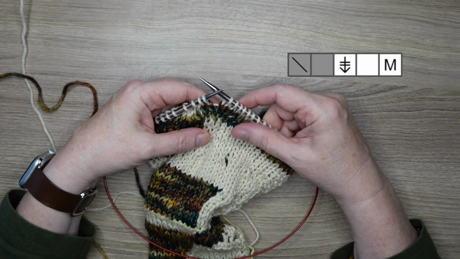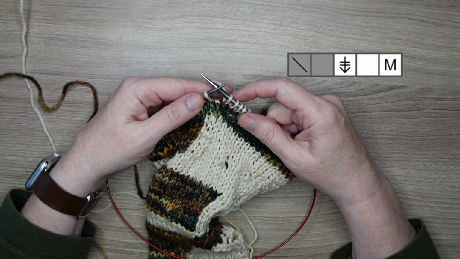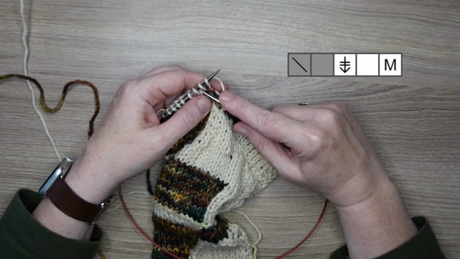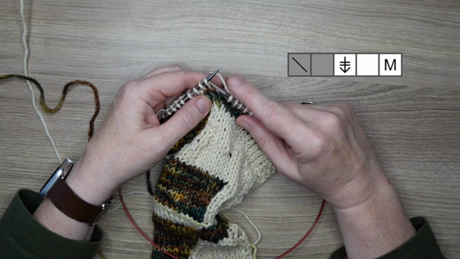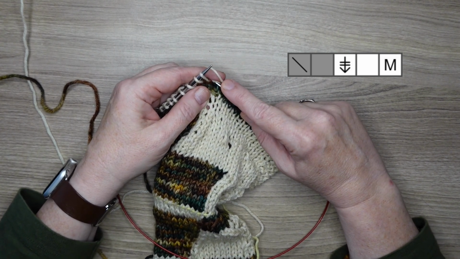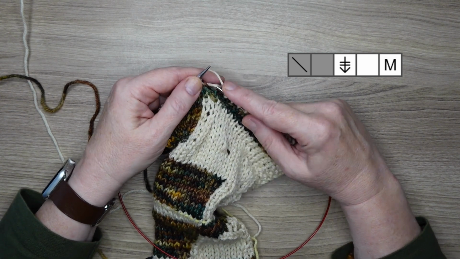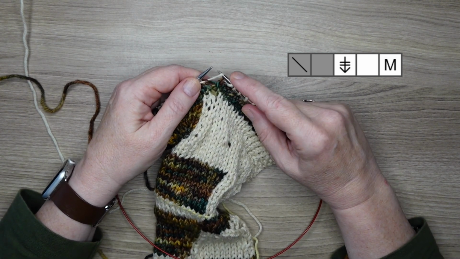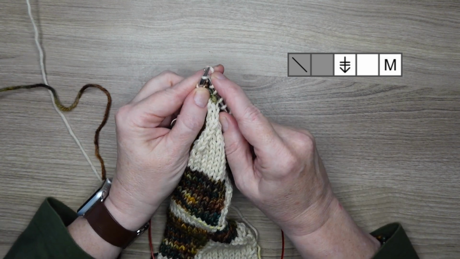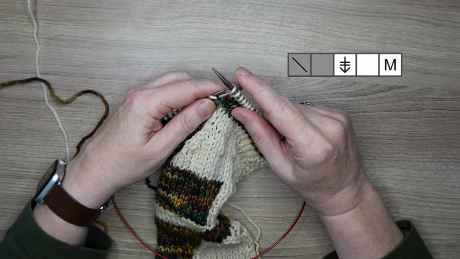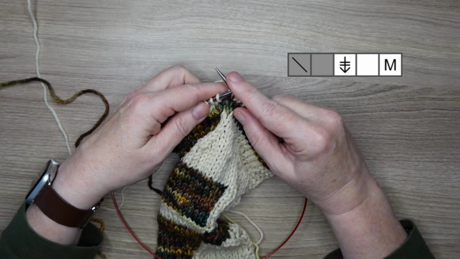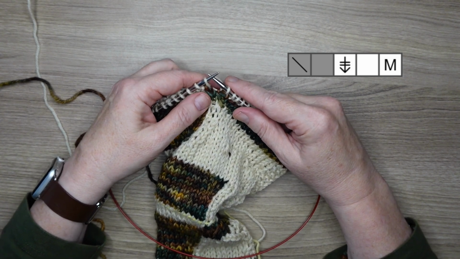The transition from main color to contrast color, going left, continental style. If you have 2 stitches on your needle that have the contrast color stitch underneath, it is time to do a make one. So you pull up the strand in between the 2 stitches on your needle, put it on your left hand needle and knit it, twist it. Then you knit one, and now it's time to do a jogless stripe.